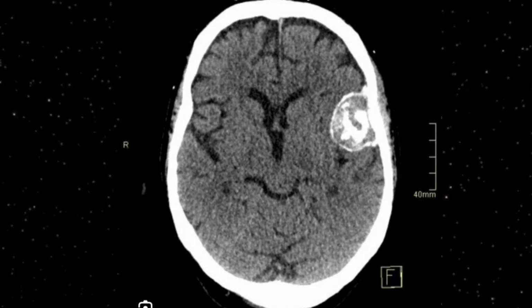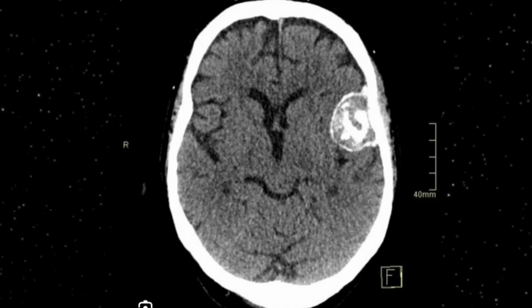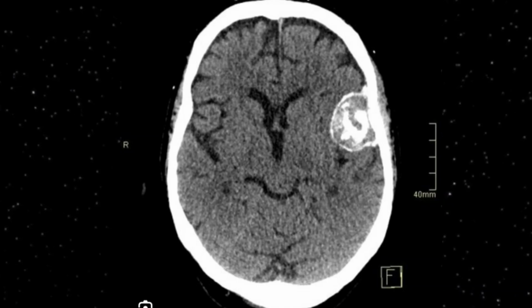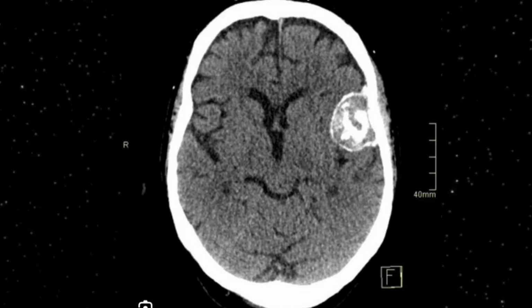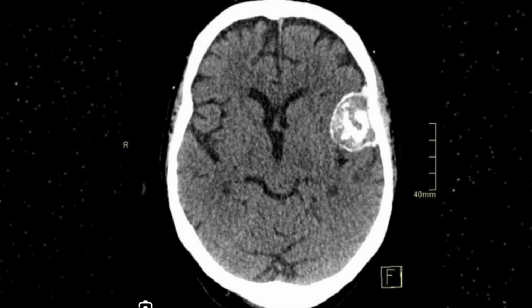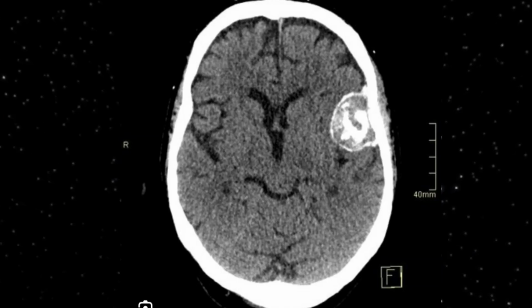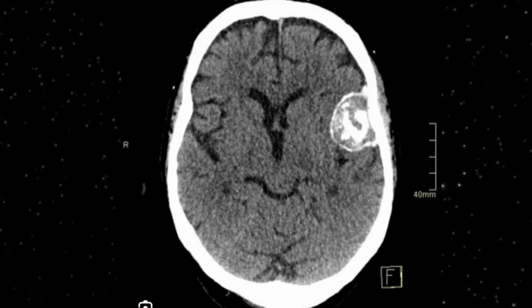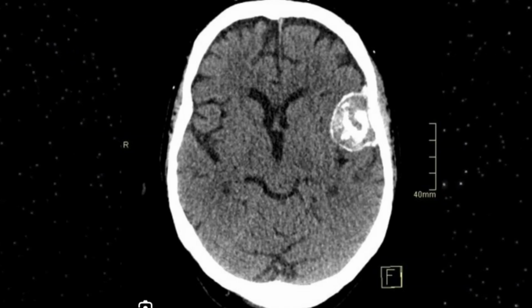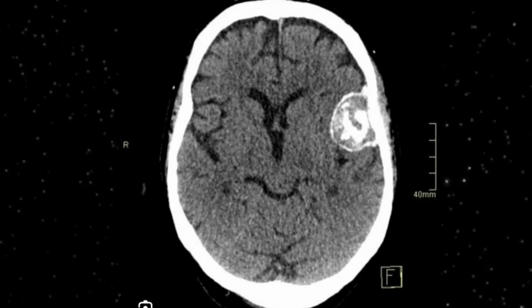In the introduction I mentioned, if you see a meningioma in children, you must think of neurofibromatosis type 2, but this is actually an old patient. And even in an old patient, if there are multiple meningiomas and cranial nerve tumors, you can still think of neurofibromatosis type 2. So this is a temporal lobe calcified meningioma.